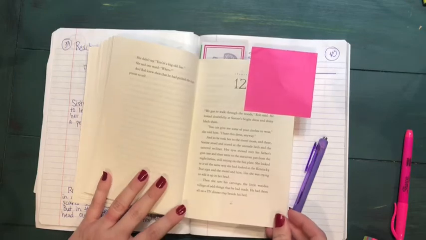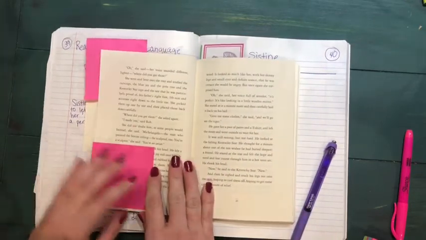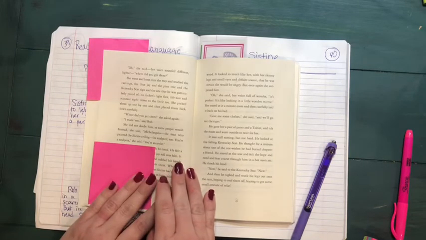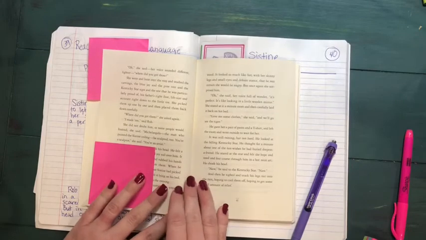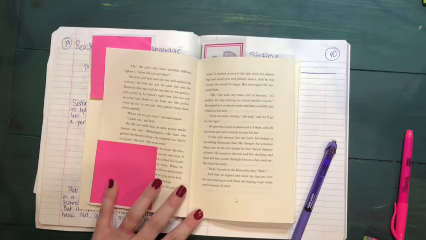He had them all on a TV dinner tray beside his bed. "Oh," she said. Her voice sounded different, lighter. "Where did you get those?" She went and bent over the tray and studied the carvings, the blue jay and the pine tree and the Kentucky Star sign, and the one that he was particularly proud of, his father's right foot, life-size and accurate right down to the little toe.